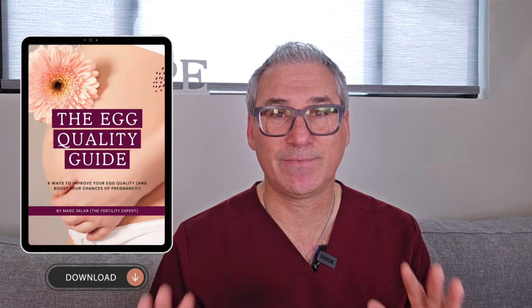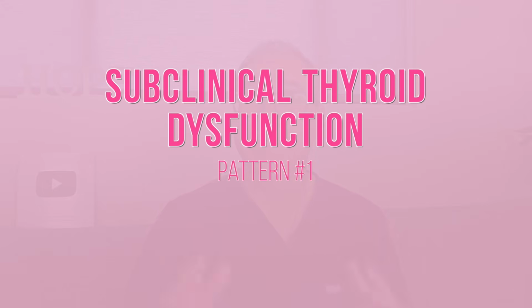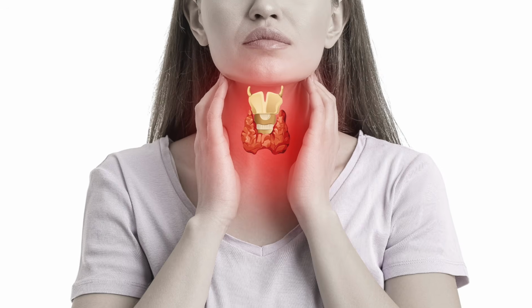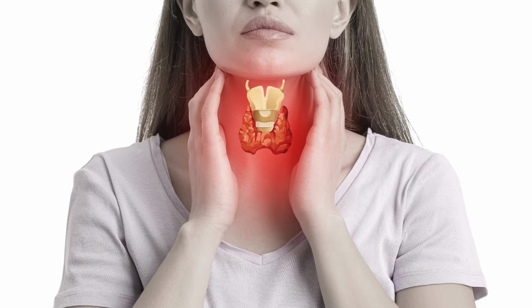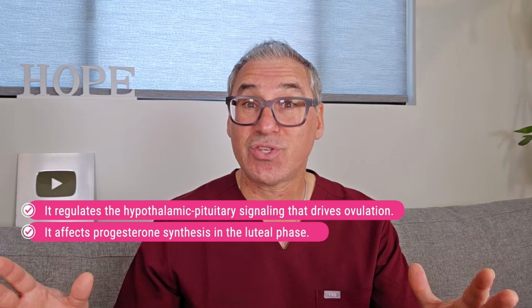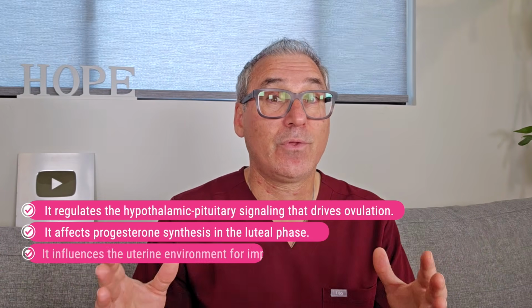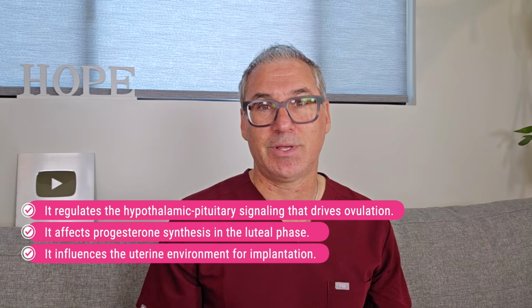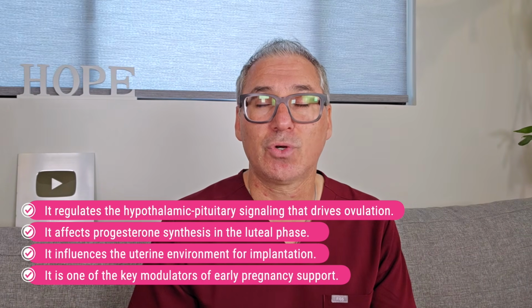It's completely free. The first pattern I see, and it is by far the most common, is subclinical thyroid dysfunction. TSH is normal, but free T3 is low normal. Reverse T3 is elevated, and often though, not always, thyroid antibodies can be present. I've talked about this in other videos, and I'm going to keep talking about it because I keep seeing the same thing being missed. The thyroid governs so many aspects of the reproductive cycle. It regulates the hypothalamic pituitary signaling that drives ovulation. It affects progesterone synthesis in the luteal phase. It influences the uterine environment for implantation, and it is one of the key modulators of early pregnancy support.